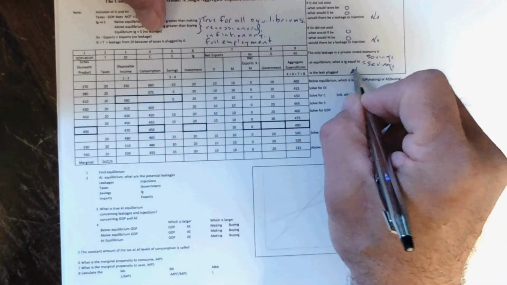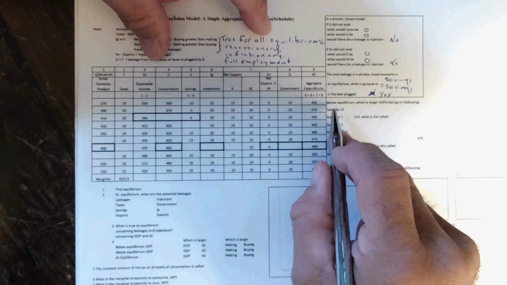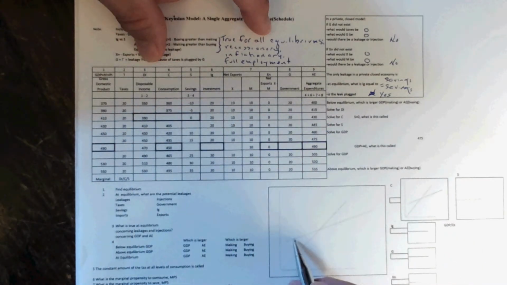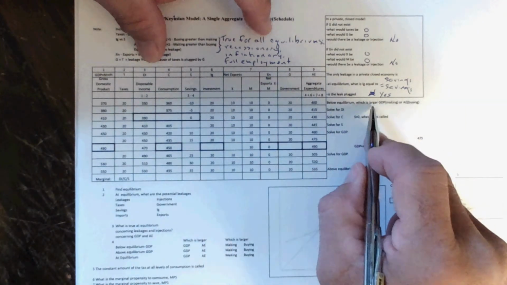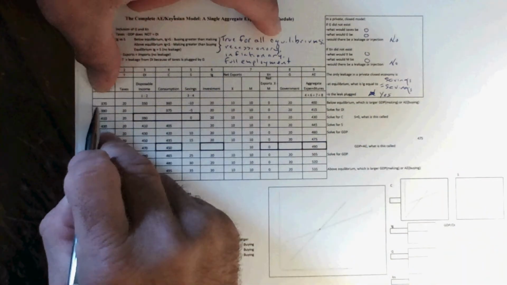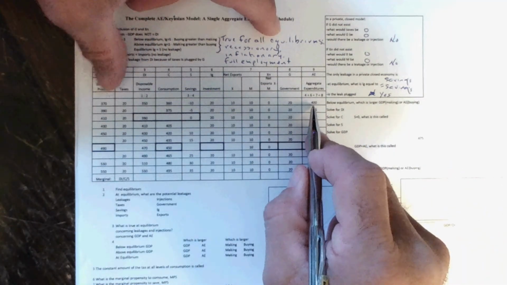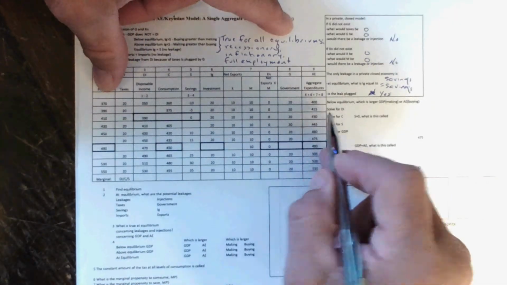Let's practice by calculating some variables. This is a point on the aggregate expense line that is below equilibrium. Here's equilibrium. This point would be over here. So below equilibrium, which is larger, GDP making or aggregate expenditures buying? Two different approaches to the definition of GDP. And you can see that below equilibrium, buying is greater than making.